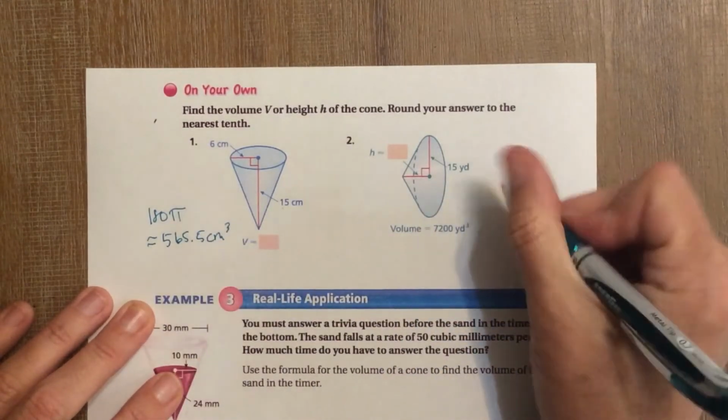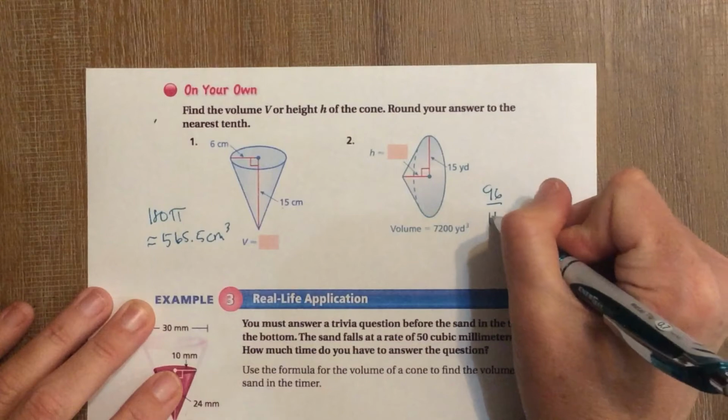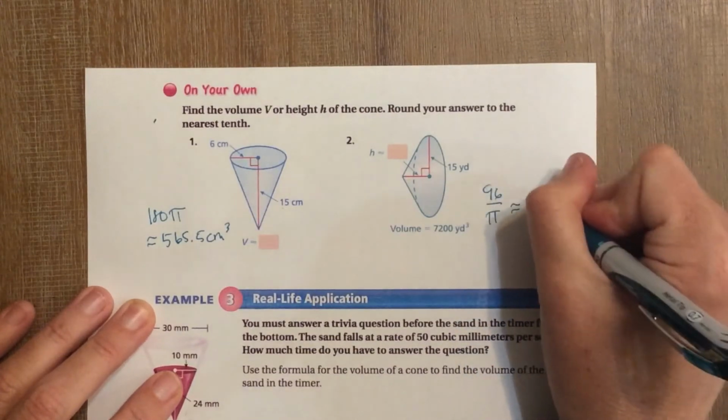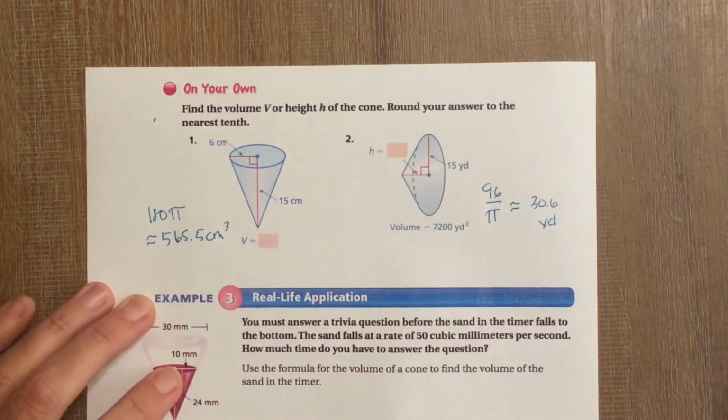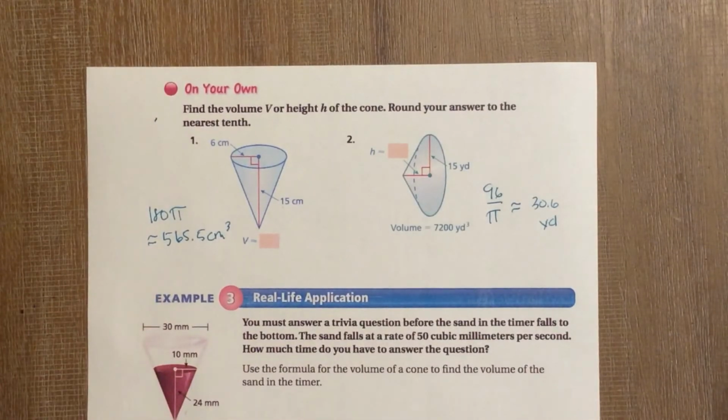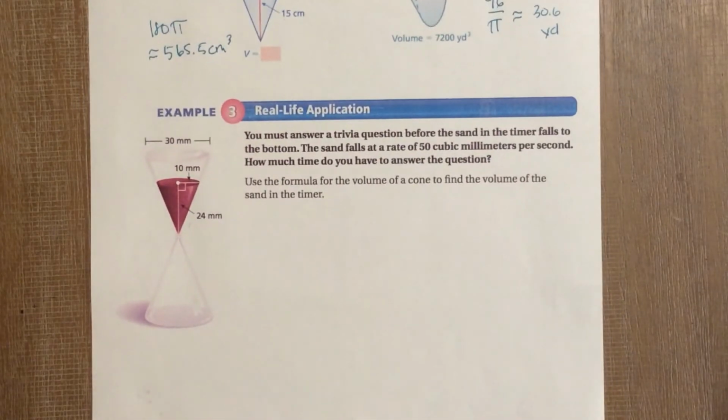Question 2 is asking you to find the height: 96 over pi, and you get about 30.6 yards. Hopefully you did an okay job on those two. If not, try them again. Rewind the video.